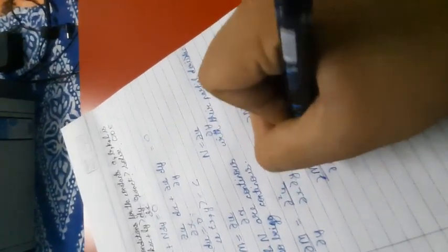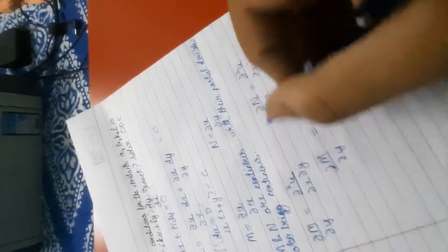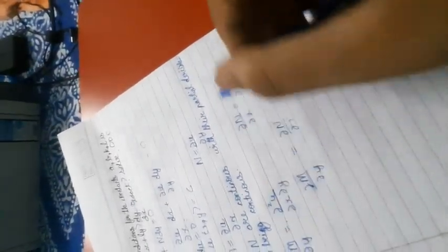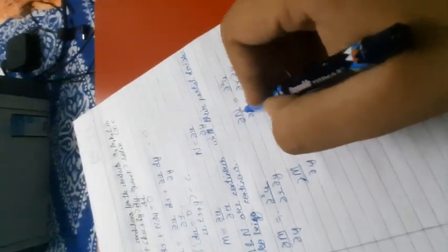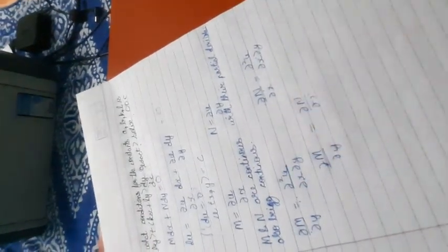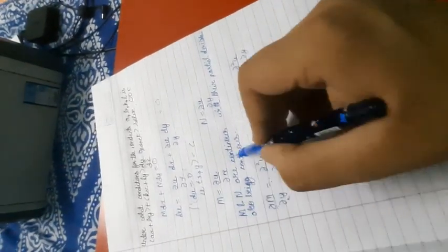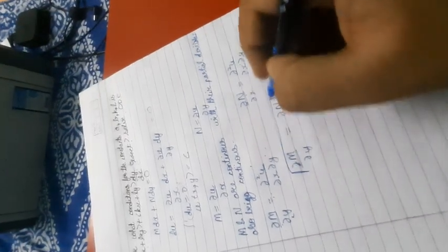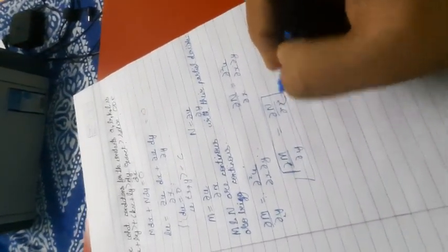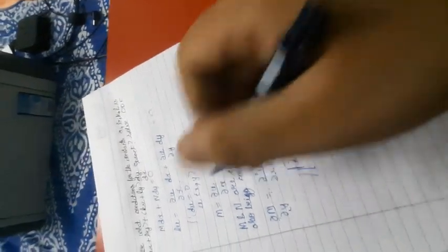So the condition is essential because if these partial derivatives are not continuous, then both of them won't be equal, and if m and n are not continuous, we can't find the partial derivatives of them. So this is the basic condition for any ODE to be exact.